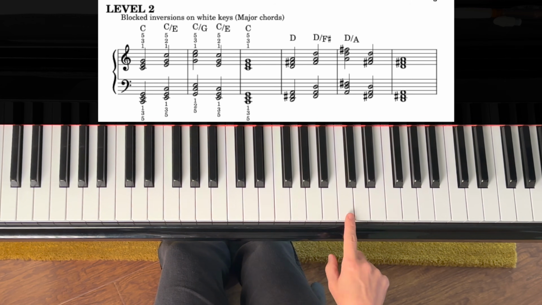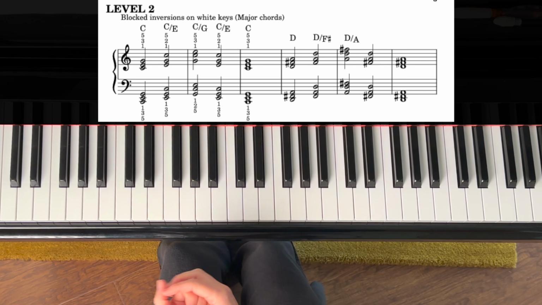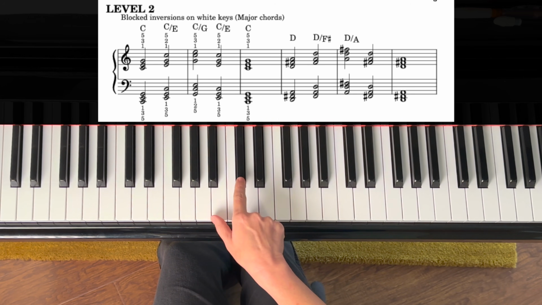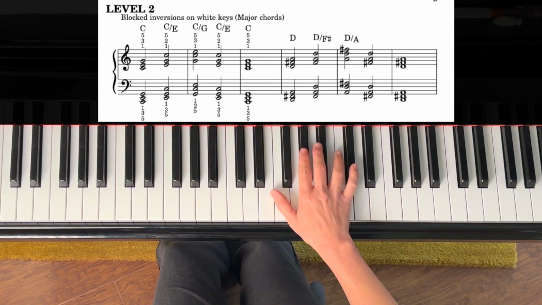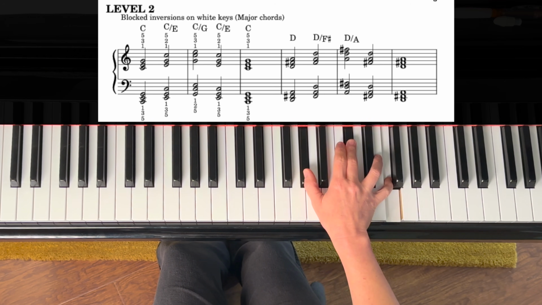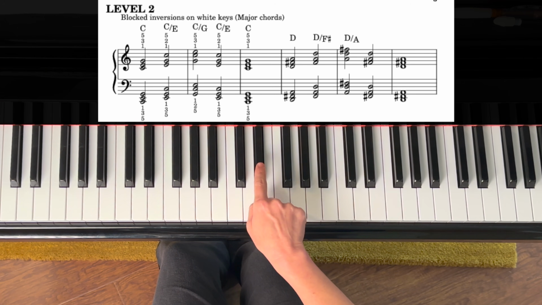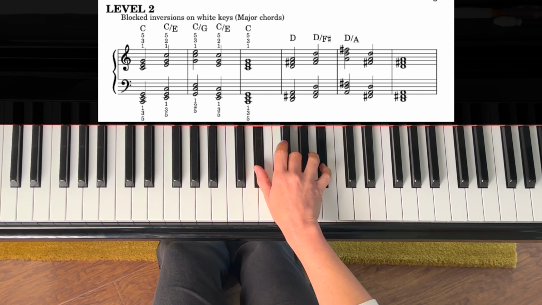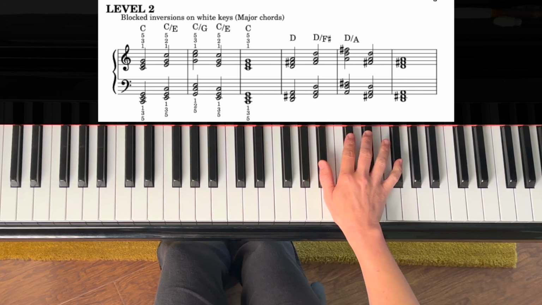These are on white keys. Then once you can play that, do these on black keys as well. So start on D flat and play major chord inversions. Then move up to the next black key, so E flat. Okay, and then the next black key, and so on.